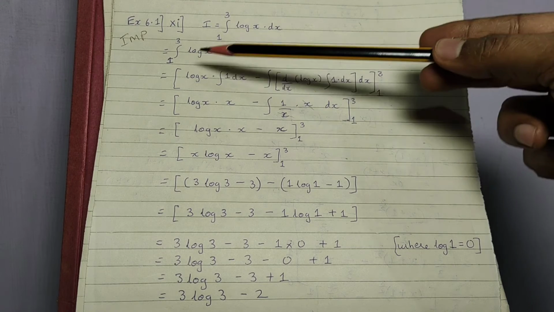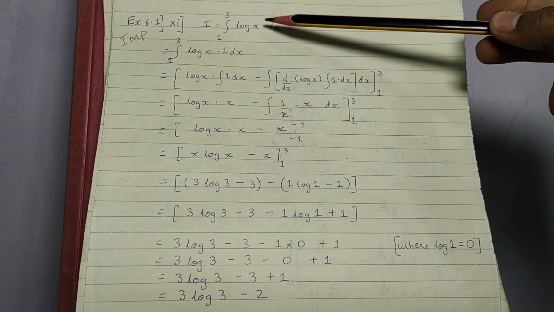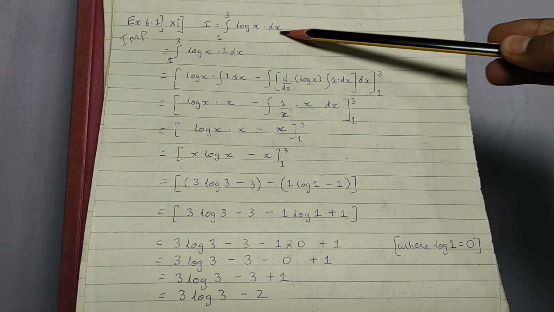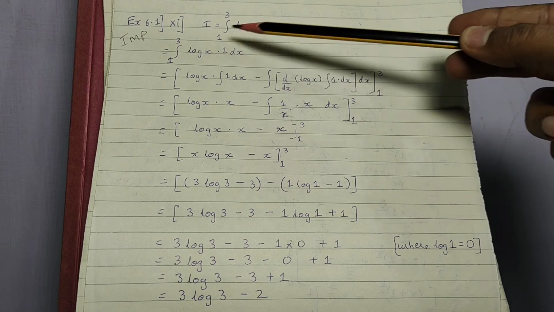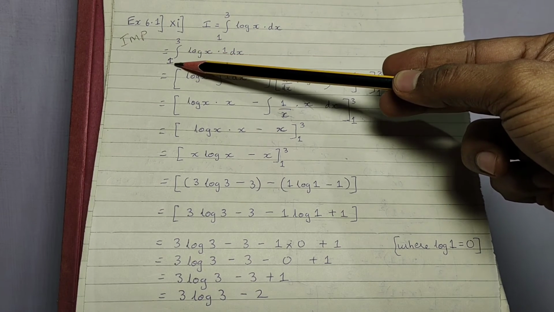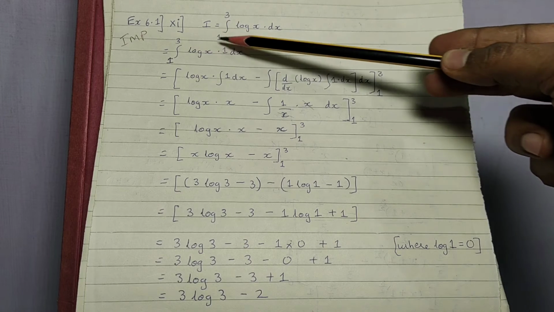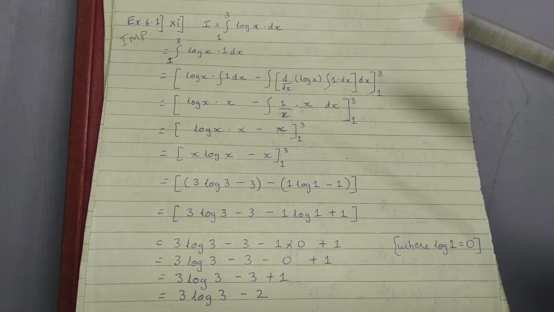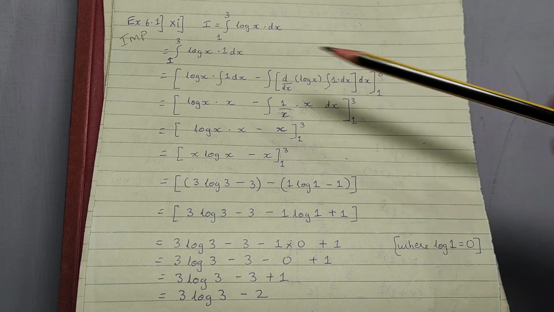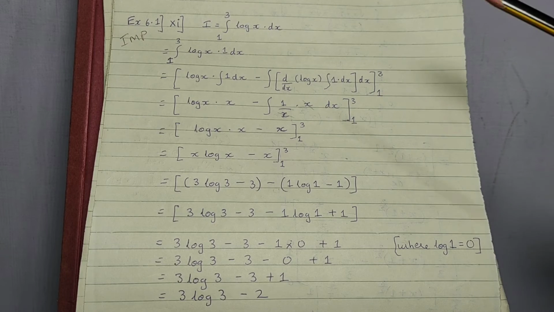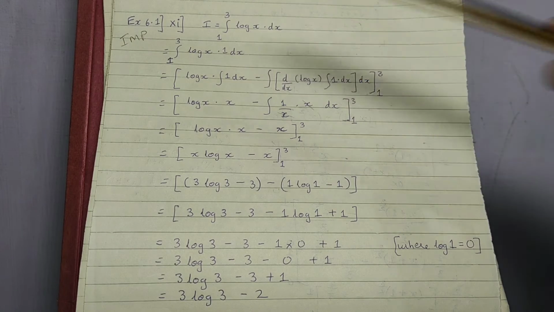If there is nothing mentioned, we can take 1 dx. 1 into dx, and the answer is the same. The lower limit will be 1, the upper limit will be 3, log x into 1 into dx. Why we have taken 1 is that we can apply u into v. That is the reason why we have taken 1.